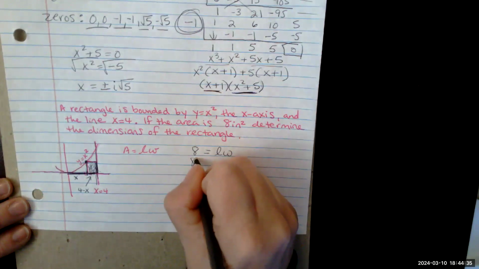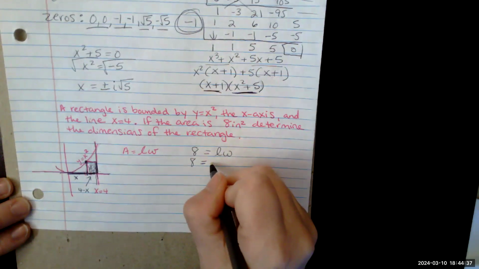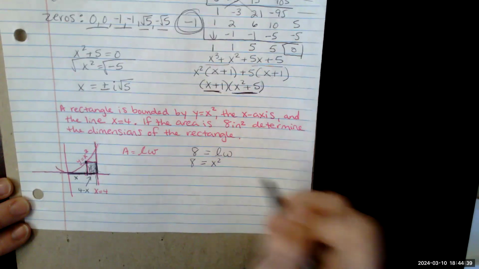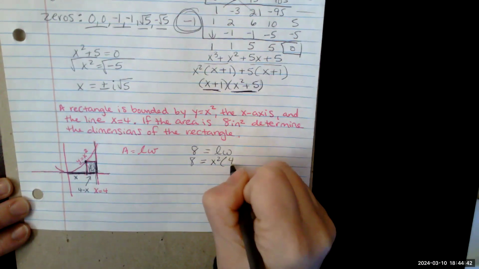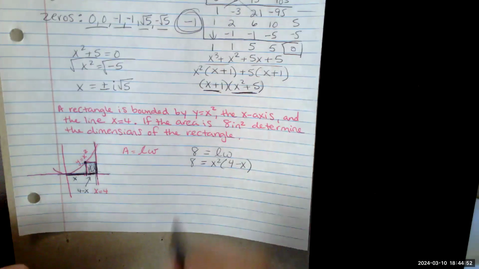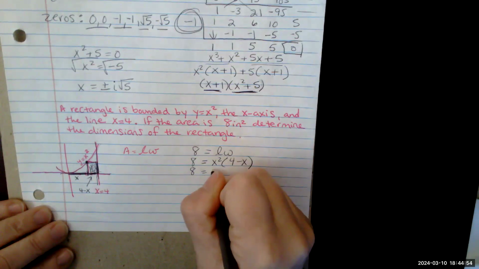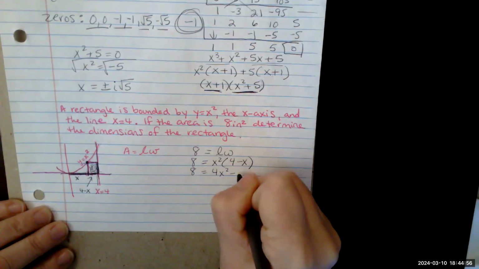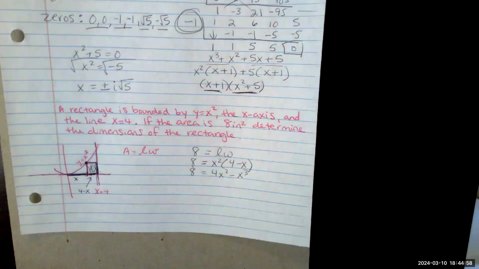So apparently 8 is equal to our length, which is x squared, times our width, which is 4 minus x. So we just need to solve this, and we'll have our x, and we can plug it into those to find our dimensions. So I'm definitely going to distribute the x squared first. I don't notice any nice way I could do it like this.